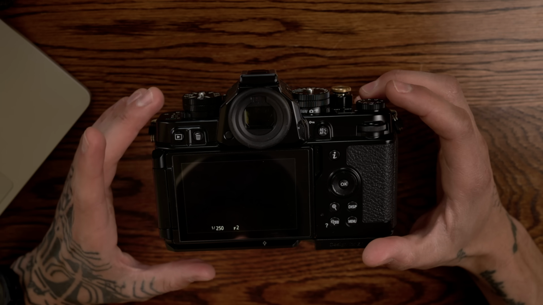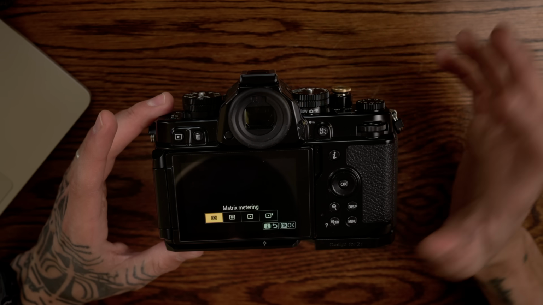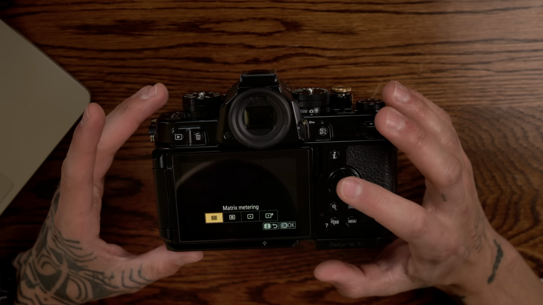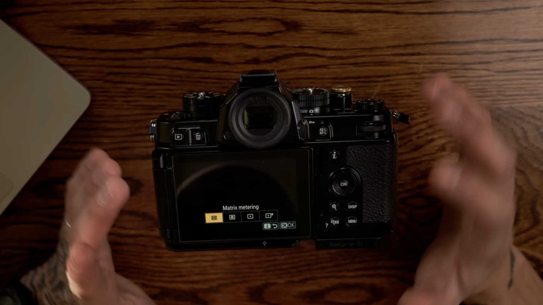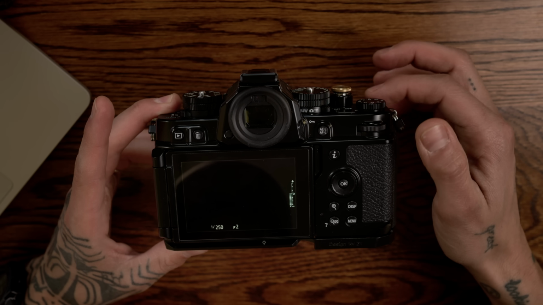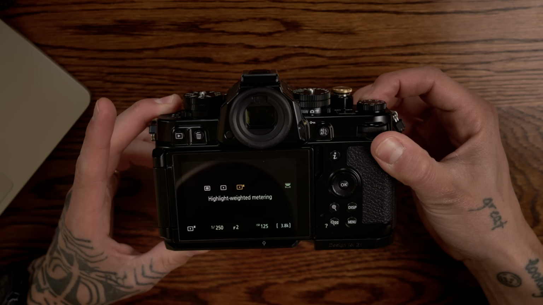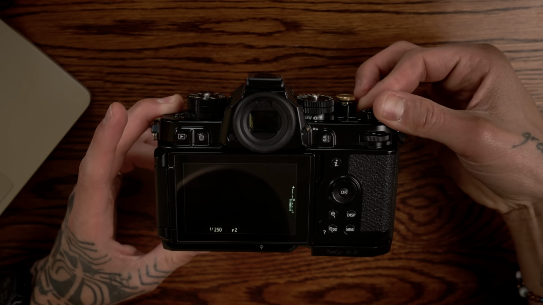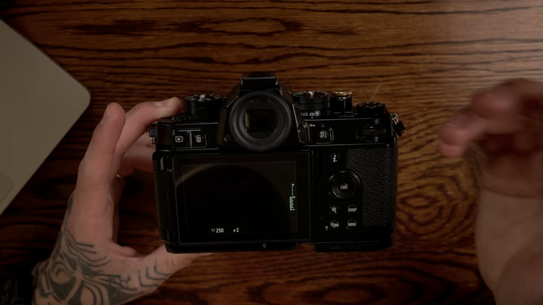Lastly, just quickly looking at metering. I am using matrix metering most of the time. However, I do often use highlight weighted metering or a couple other options. What I like to do is actually use my record button here to cycle through all of my metering options. I just find it really fast and effective. The other thing you can do is just use your exposure compensation dial, and that'll basically do that for you.